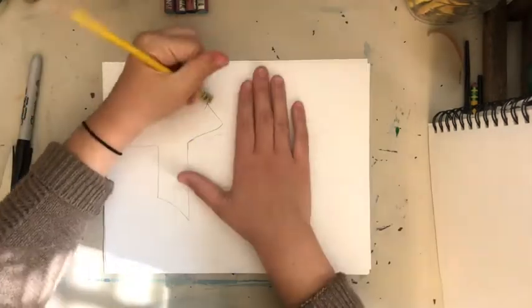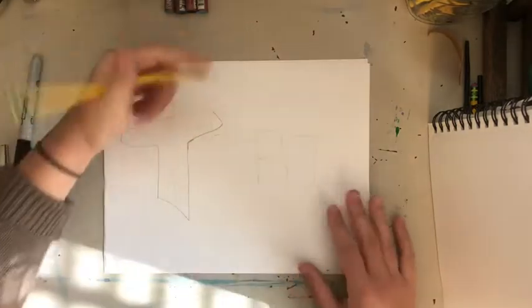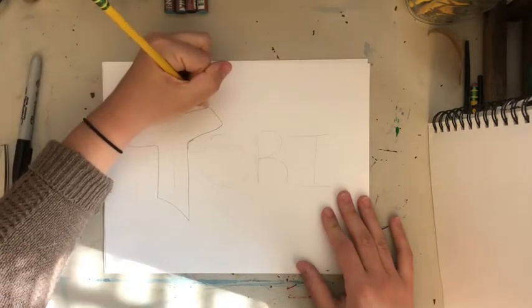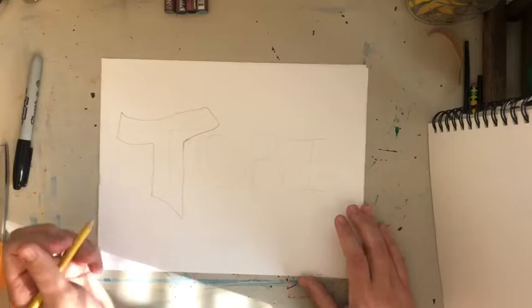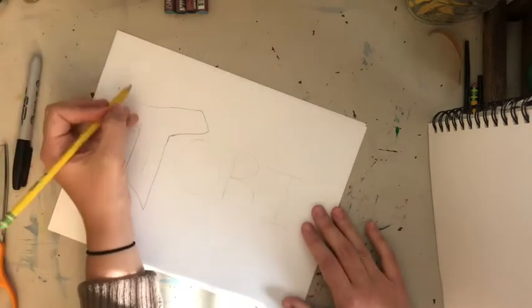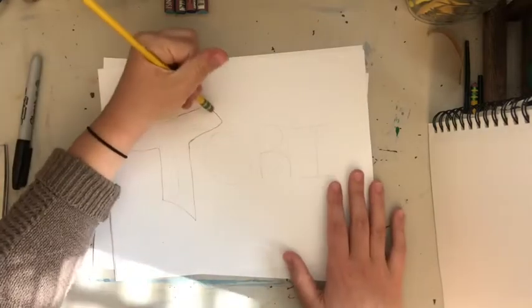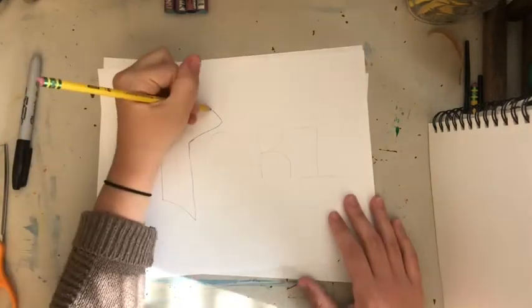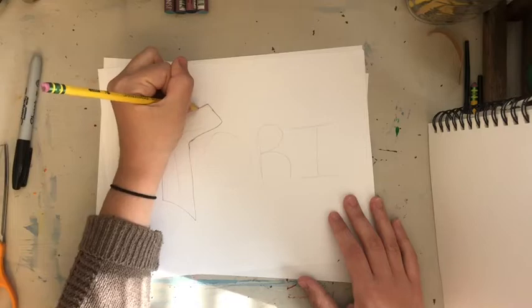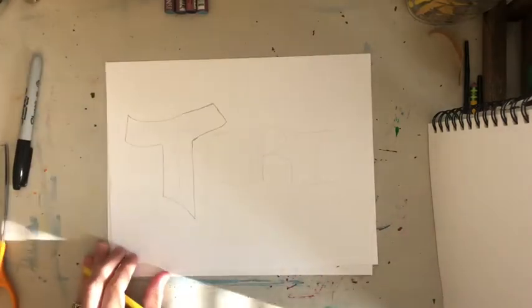I kind of made that up. So remember, it's okay to make a mistake. That's why you're using a pencil. And then in the end, once you're done drawing these out, you can erase the pencil.